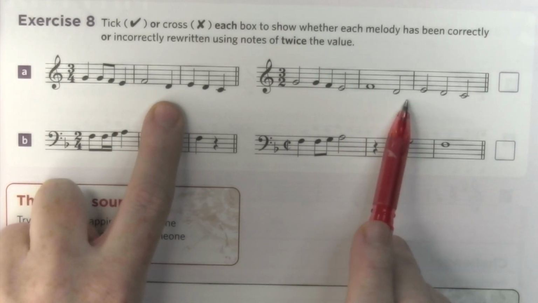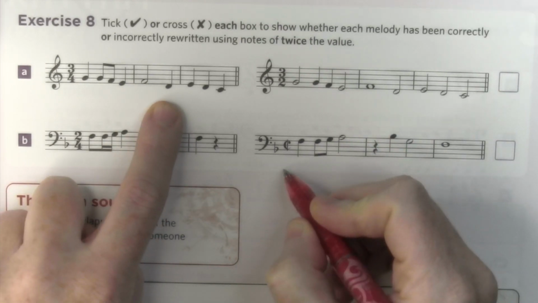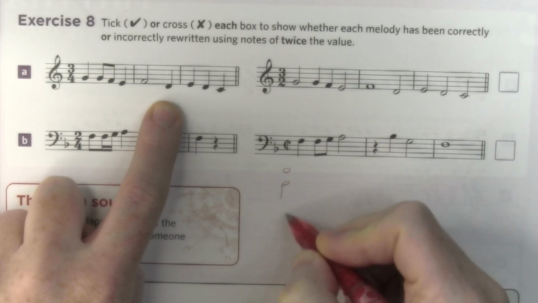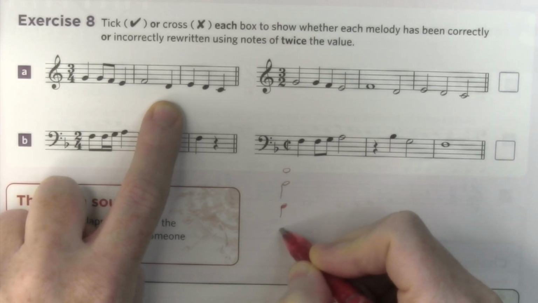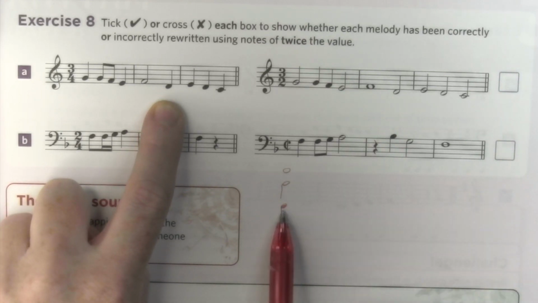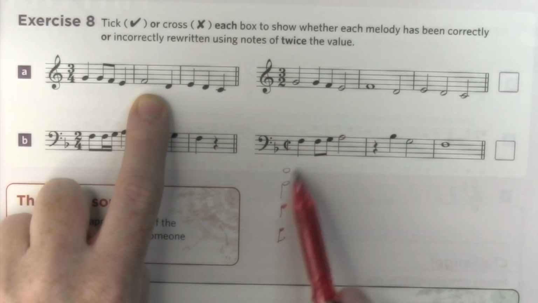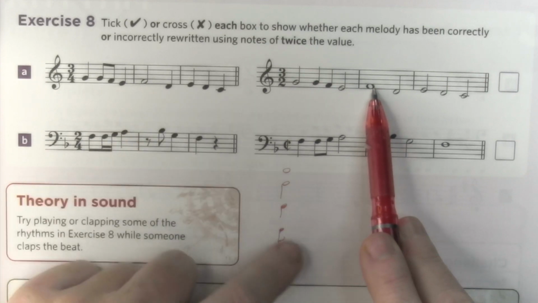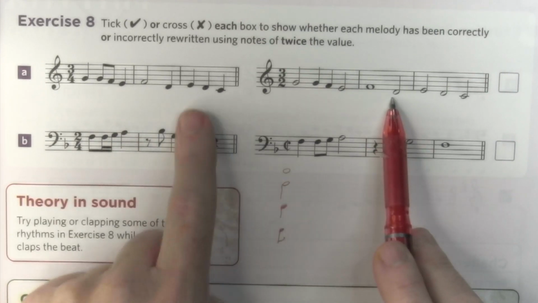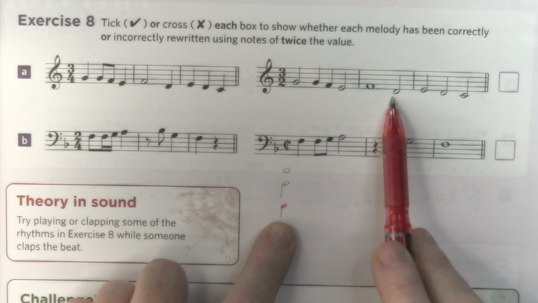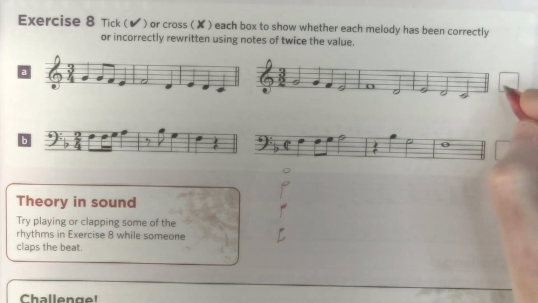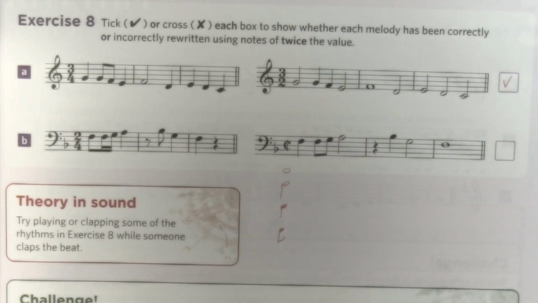Yes, the crotchet and minim. So here you need to just do this, guys. You need to consider this. That's it. Okay, so you go up every time you go upwards. So a minim becomes a semibreve. Yeah, a crotchet would become a minim. 3 crotchets, 3 minims. So this is correct. Excellent.